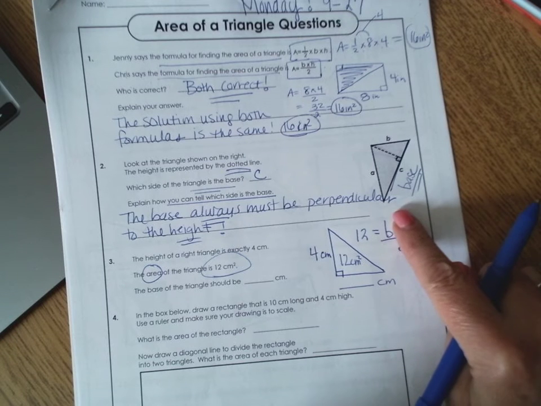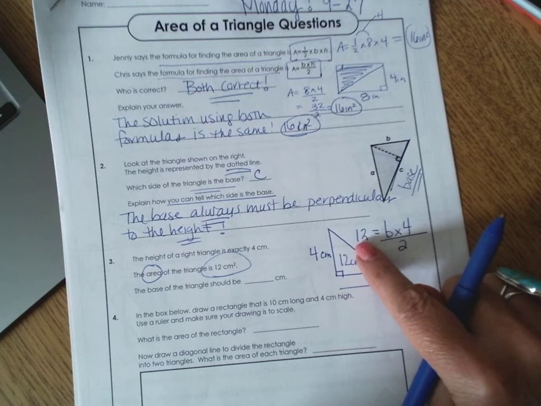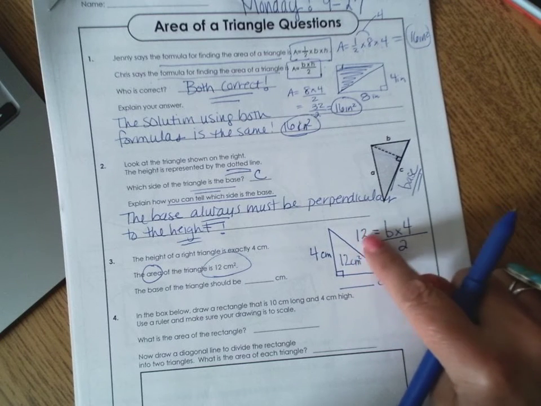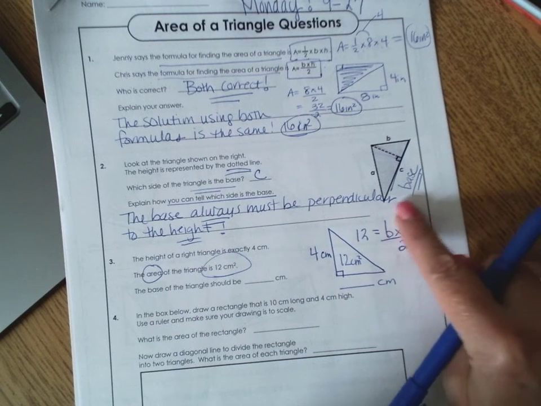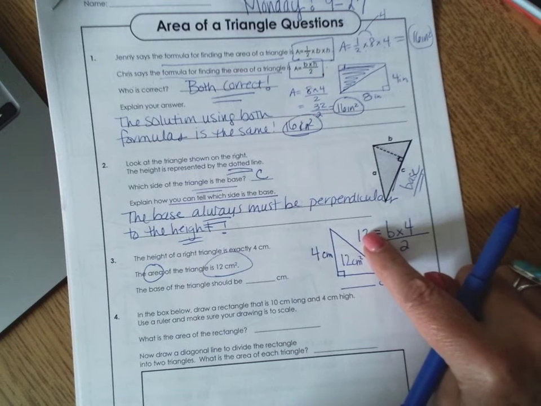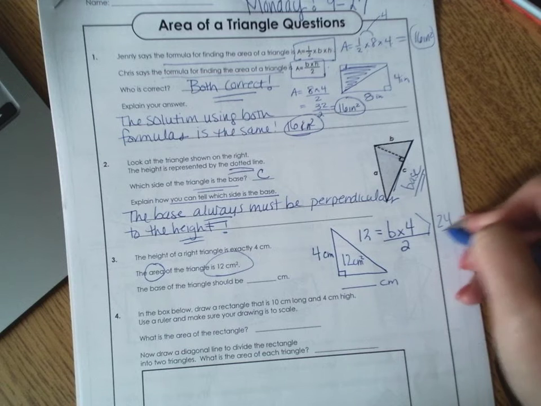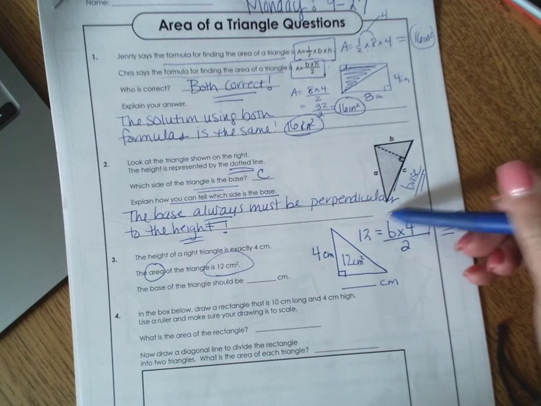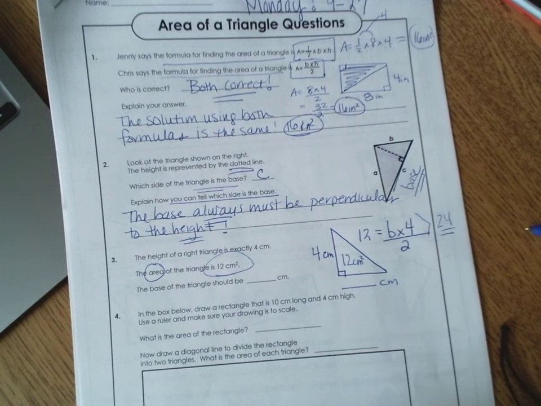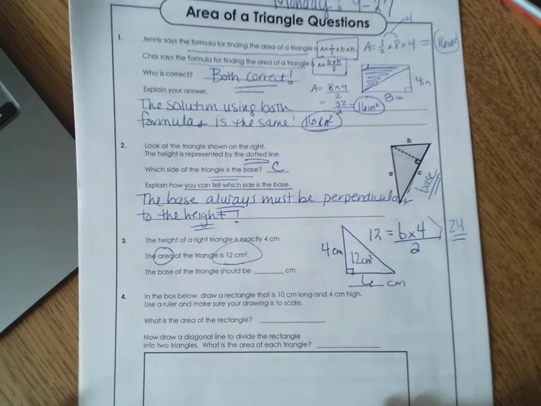So you're taking some number and dividing it in half. So if you're thinking, well, maybe I would have to double 12. I know that 24 divided by 2 is 12, so I know this top part has to be 24. So what times 4 is 24? 6. So 6 centimeters is your base.